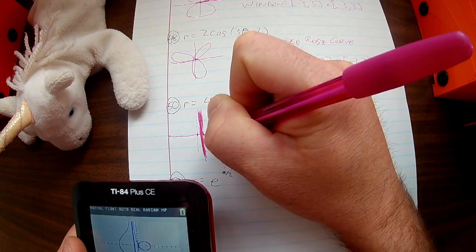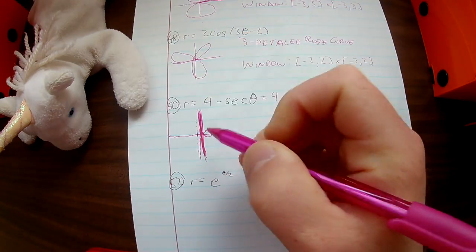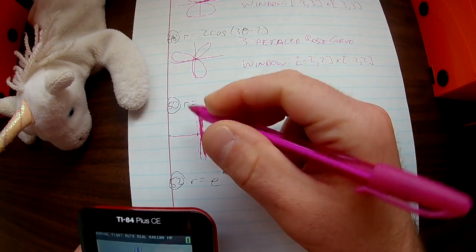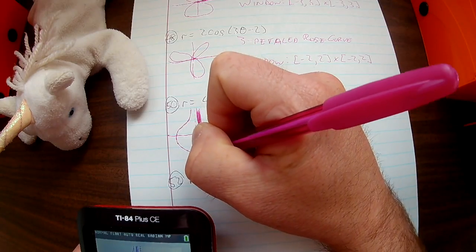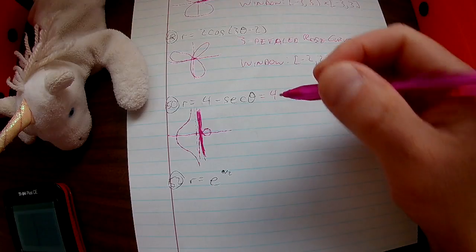Okay, so you really can't see my graph because I got really nervous when I was drawing my y-axis right there. So just put this guy right here, and then this guy over here. How are we going to describe that?